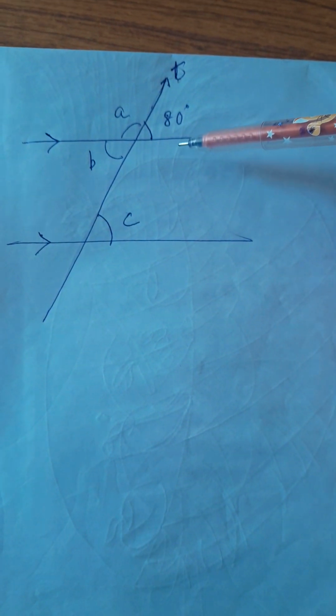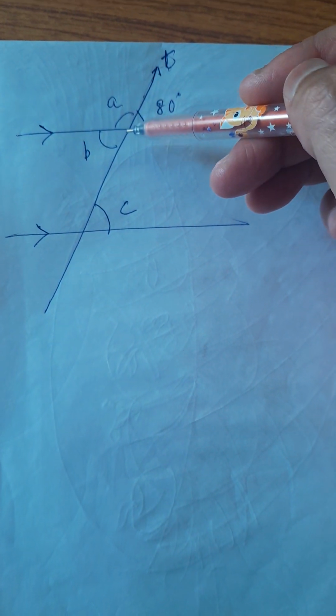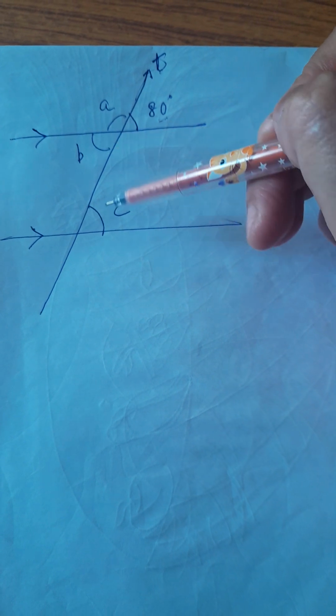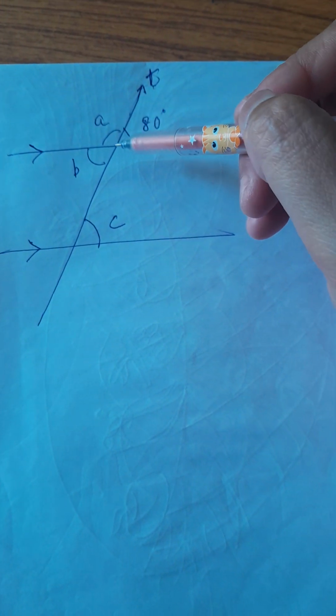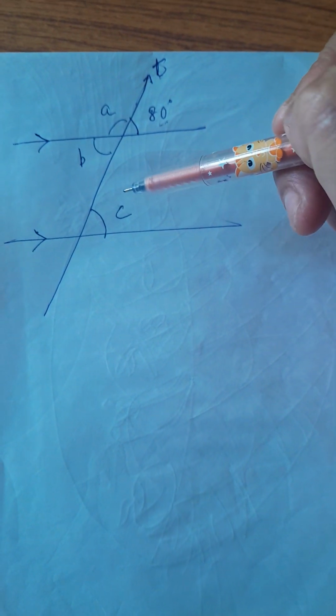And then you can expect questions like, say, one angle is given here, 80 degrees is one angle here, you can see. And then the other angles are marked, the angles are unmarked, only A, B, C. So you have to find the measure of the angles. Only one angle is given, you got to find the other angles.